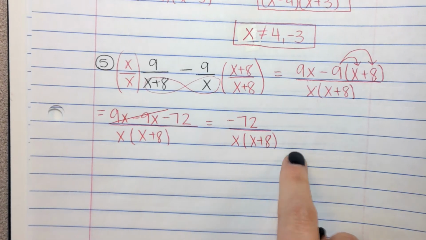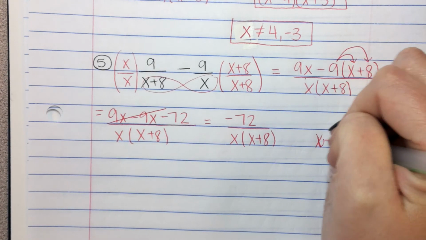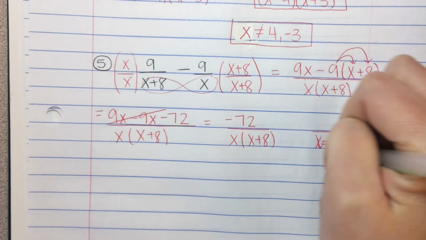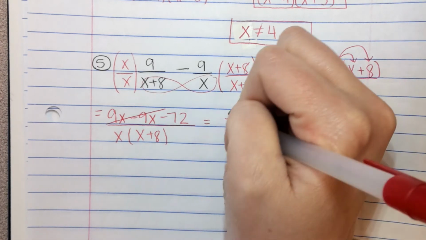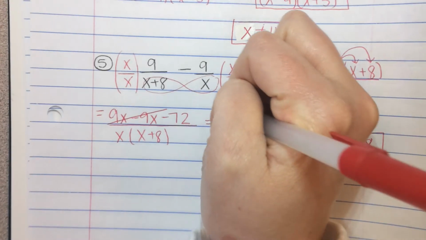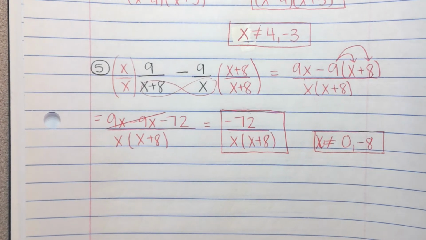I have my nice two factors, so I can tell you my restricted values. X cannot equal 0 or negative 8. And there's nothing to factor on the top, so we can just leave it like this. And that is our simplified expression. Okay, so very similar to number 4, just a little bit easier, a little bit less work to do.